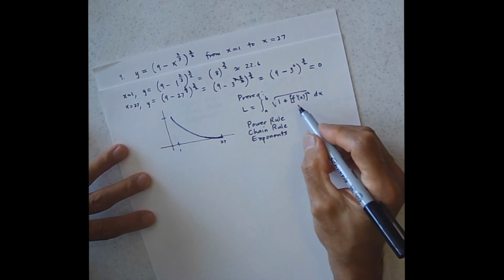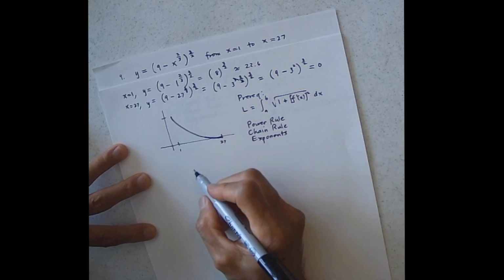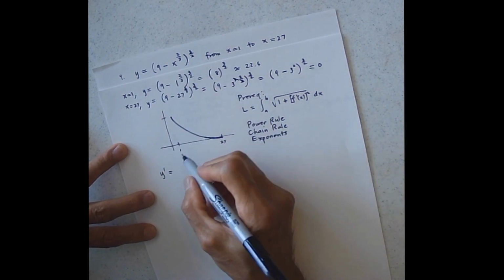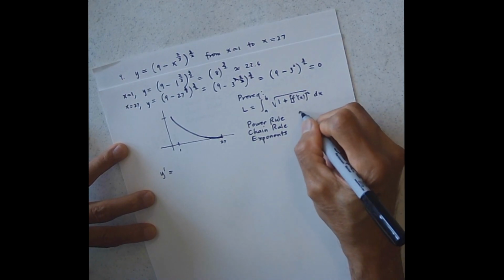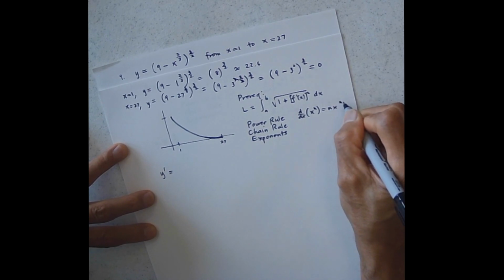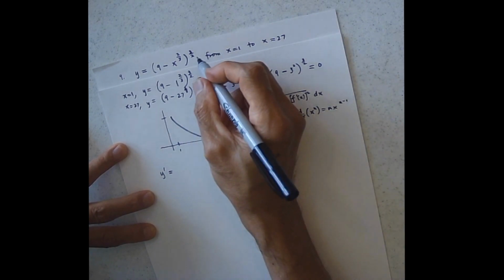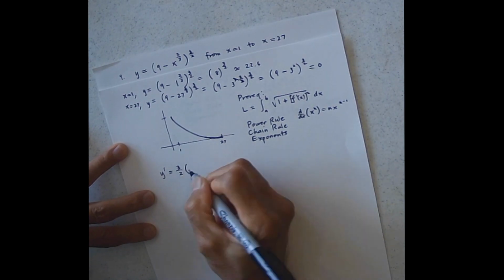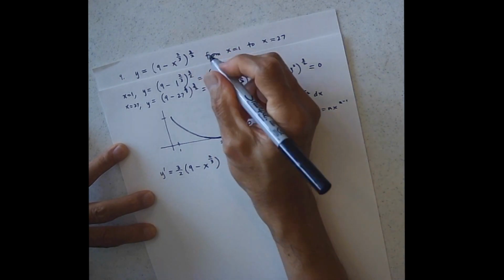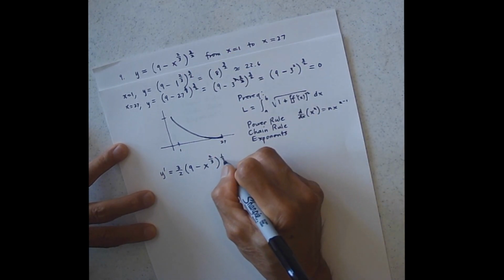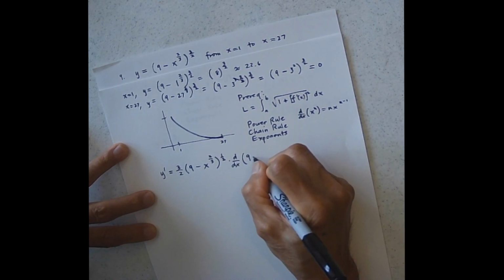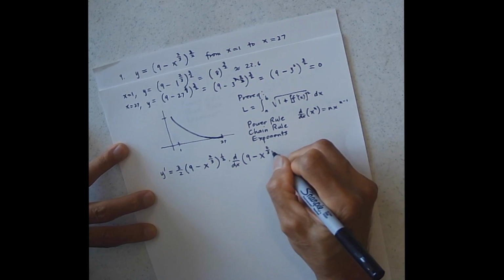So let's get our derivative of y. So y prime is equal to, I'm going to use power rule here. So when I say power rule, the derivative of x to the n is equal to n times x to the n minus 1. So the 3/2 goes up front, 9 minus x to the 2/3, 3/2 minus 2/2 is 1/2, times the derivative of the inside, which is now the application of chain rule.